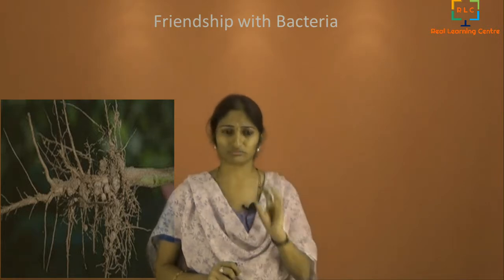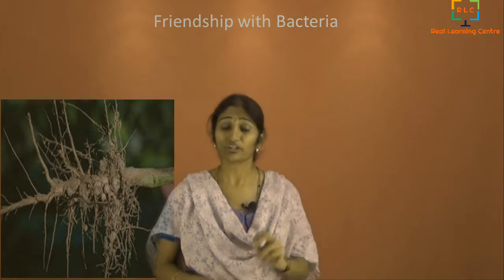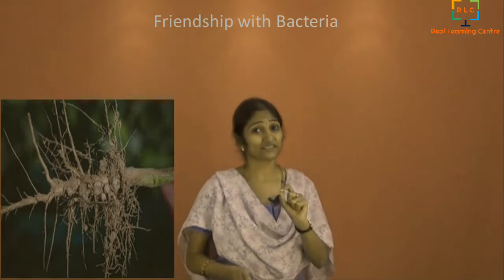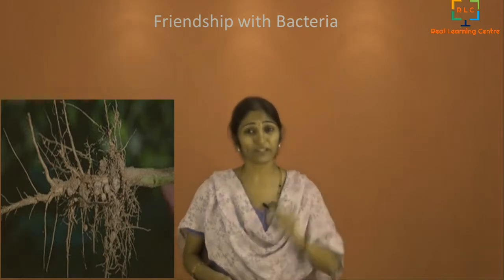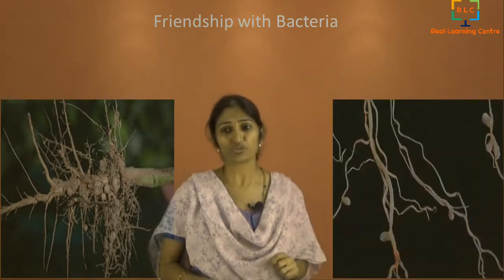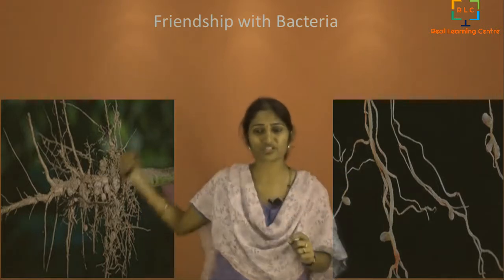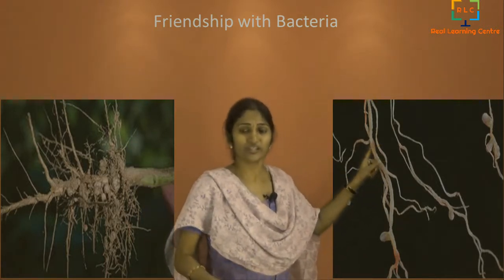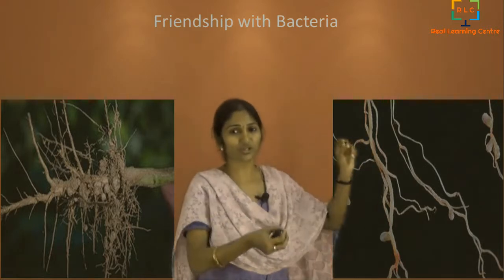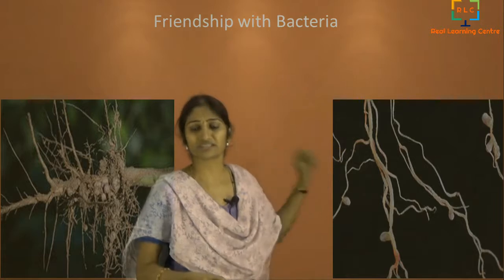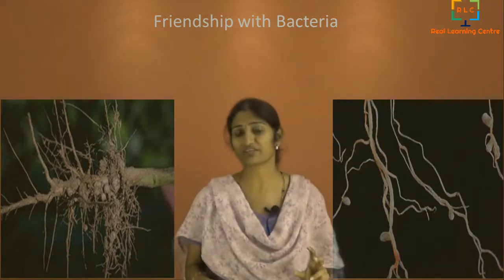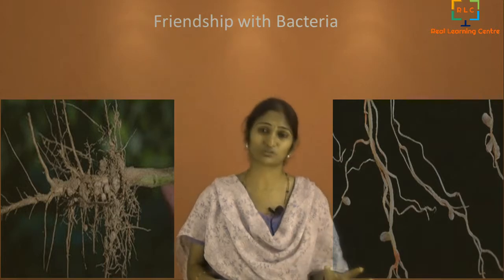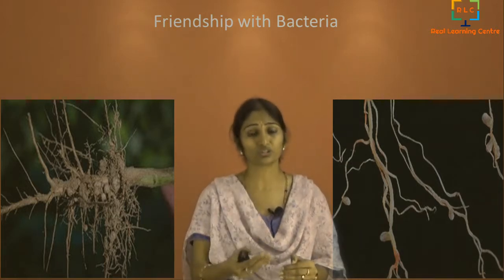Have you ever wondered why these tubers are formed on the surface of the root? That is because it is the house which is given by the plant for the bacteria. If I just take one of these strands and observe it very closely, it looks something like this. You can see some small globules on the surface. These small globules are called nodules. These nodules are actually the houses where the bacteria live.